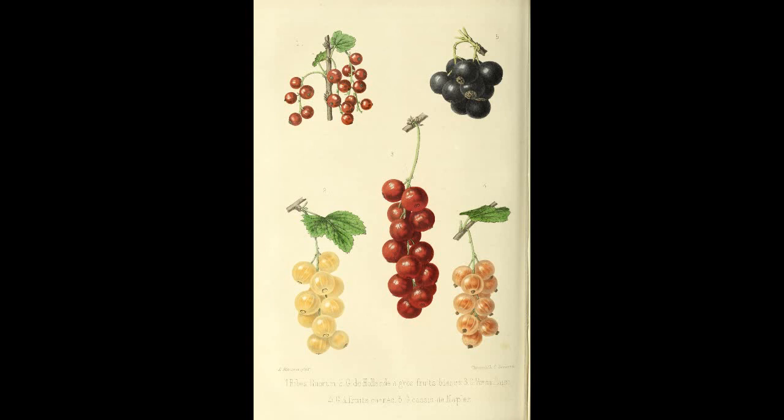And today we'll talk about the Ribes genus. We're covering the following types of currant: red currant, blackcurrant, white currant, and gooseberry. First we'll cover blackcurrant and its domestication history. The process of domestication happened within the last 400 years.